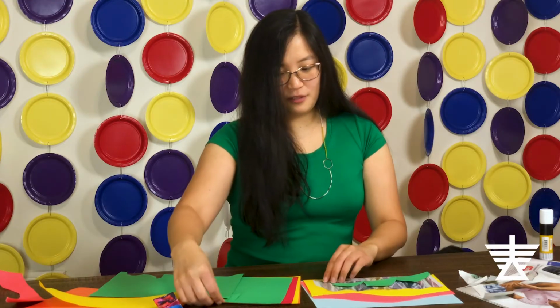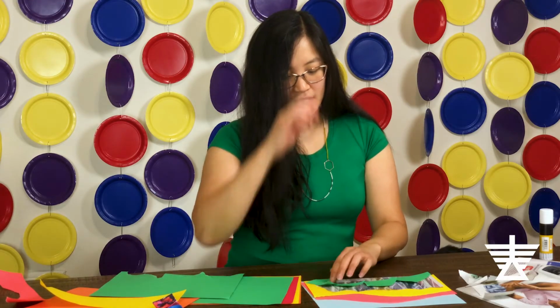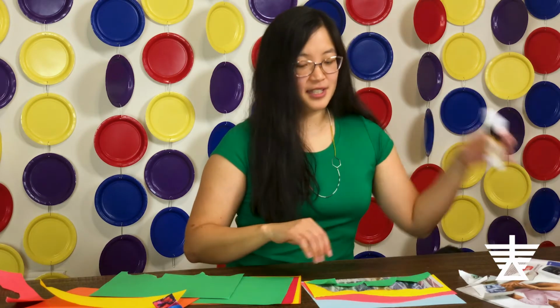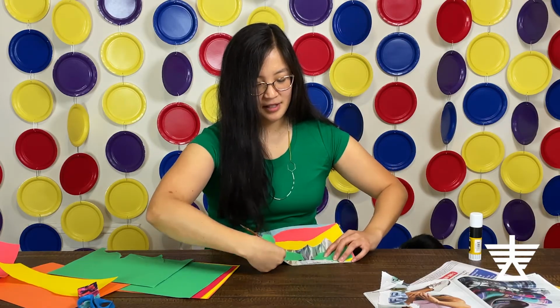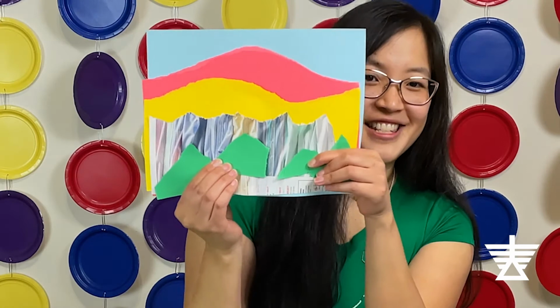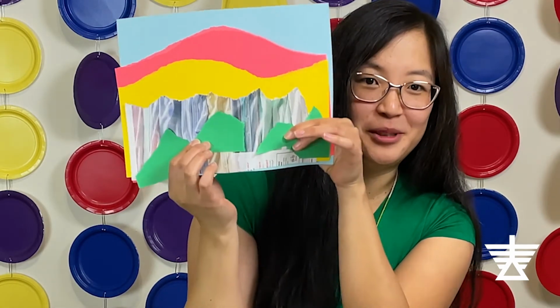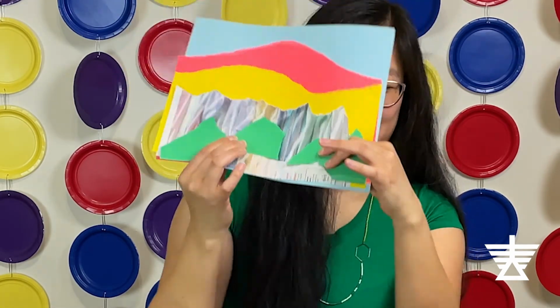And here's where, if you feel like you like how your landscape collage is coming out, you can start gluing it down. I'm not gonna glue it quite yet because I wanna keep playing around with my shapes. There's a lot of little pieces now. All right, so I have my two mountains. I have my blue water and I have some plant shapes.